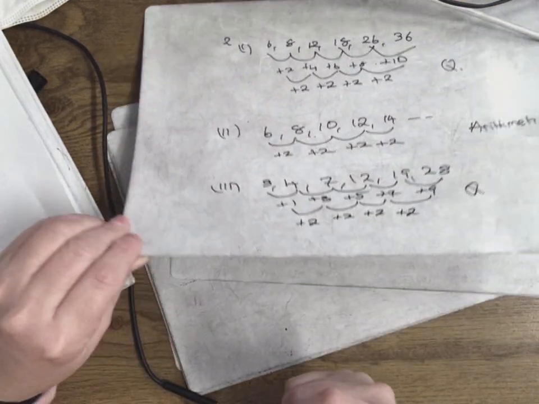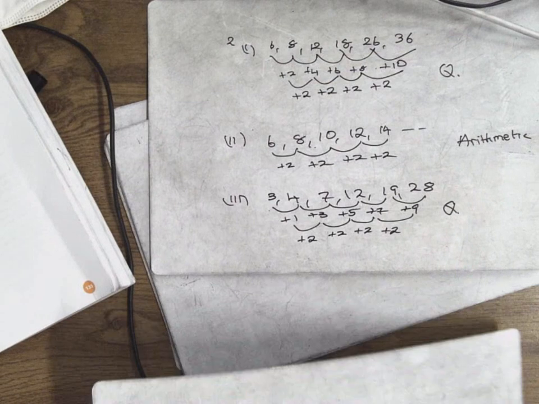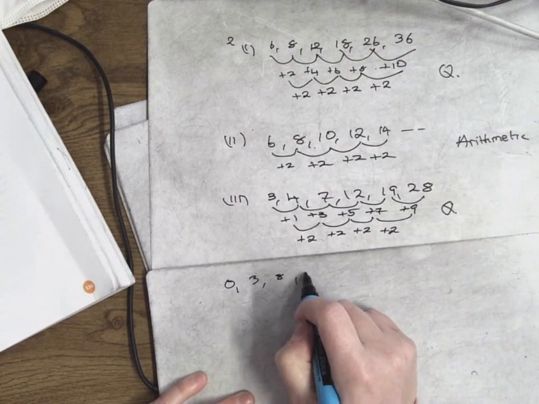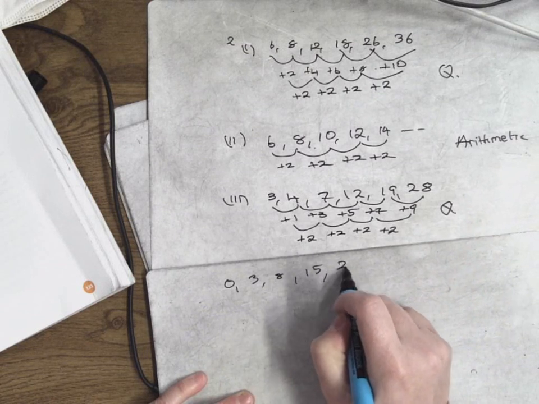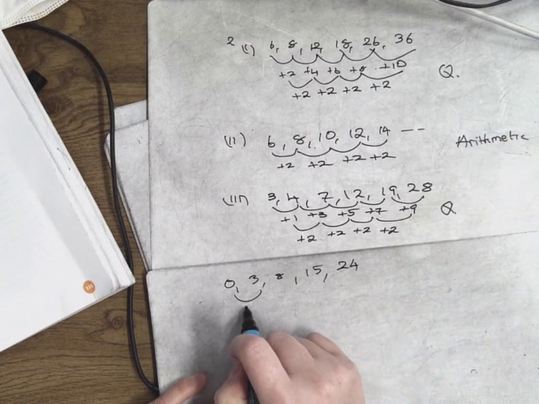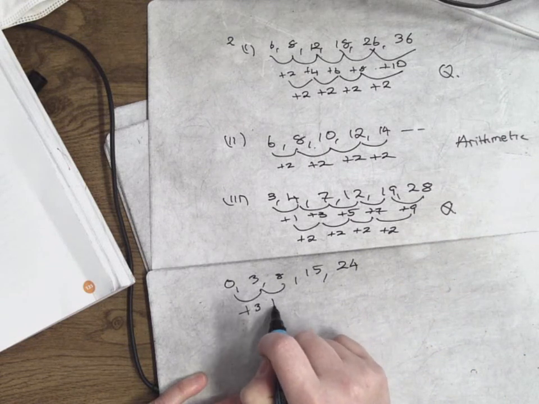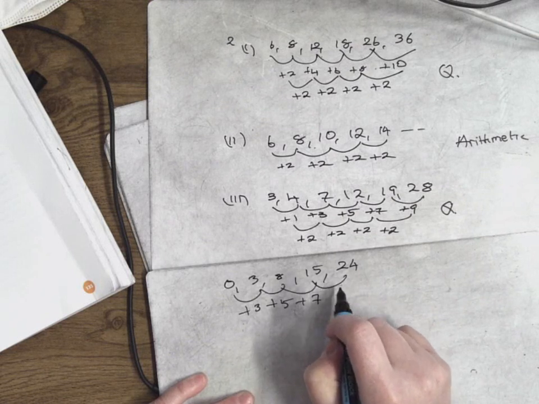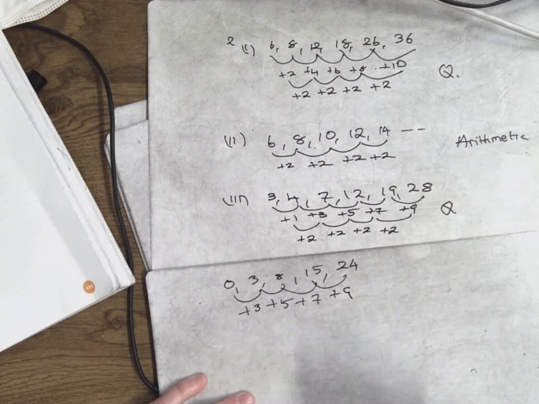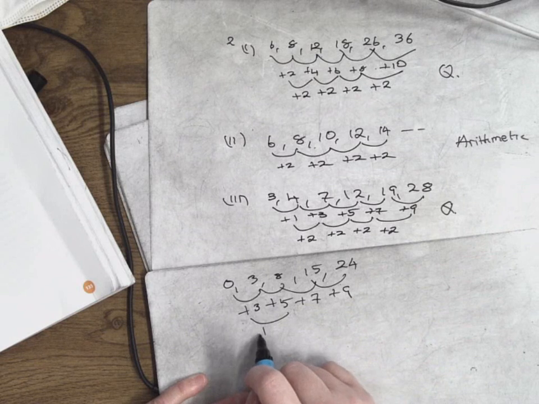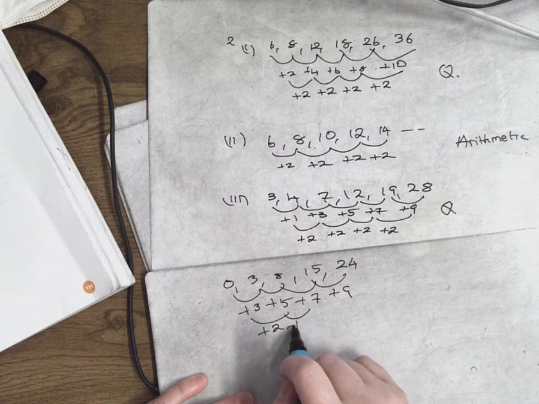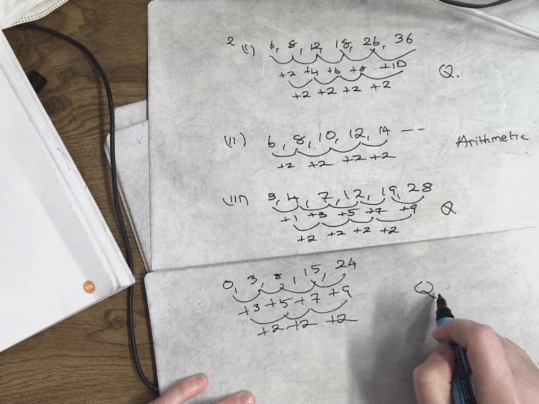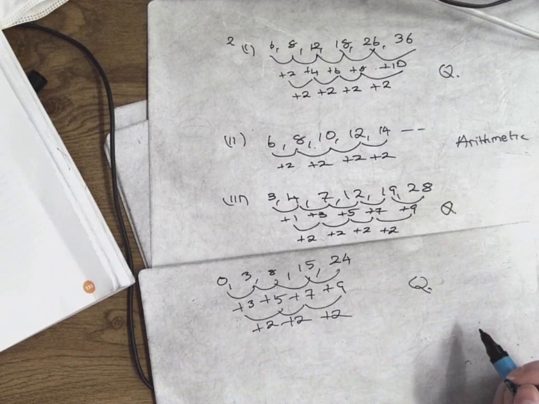And the last part in number 2 is 0, 3, 8, 15, 24. The first difference is we're adding 3, we're adding 5, 8 to 15 is adding 7, 15 to 24 is adding 9, and that's not arithmetic anyway. So check out the second difference: plus 2, plus 2, plus 2. So the second difference is a constant, so this one is also quadratic. Okay, is that alright for number 2?